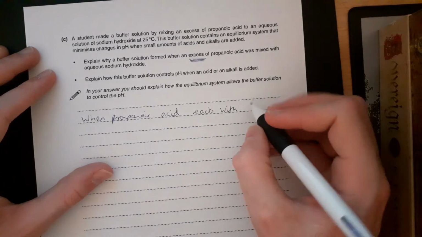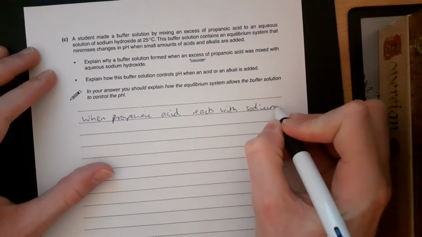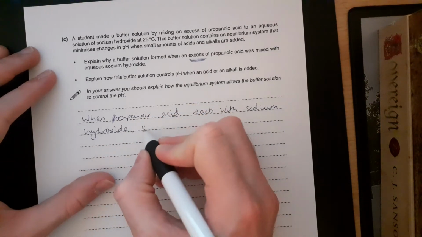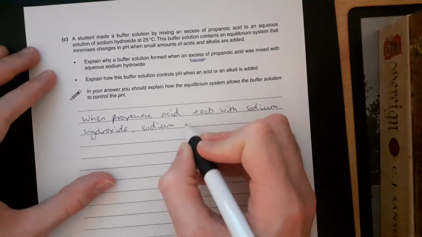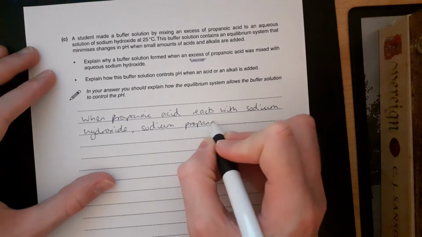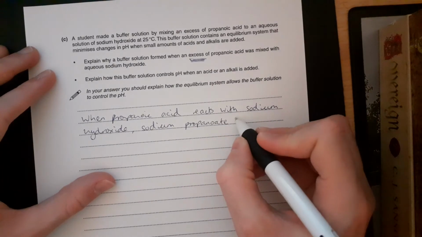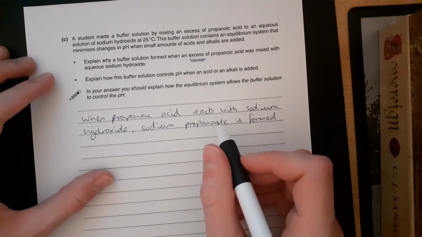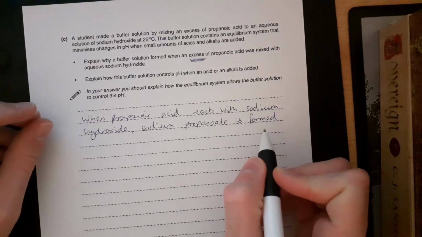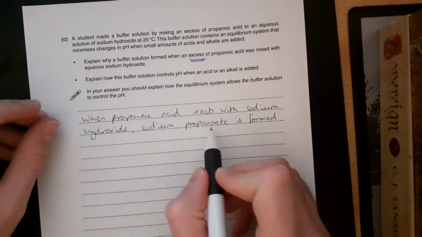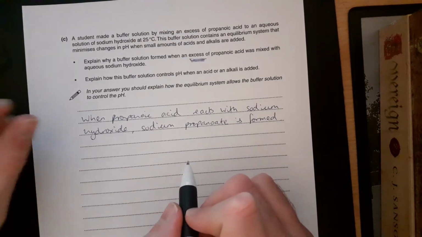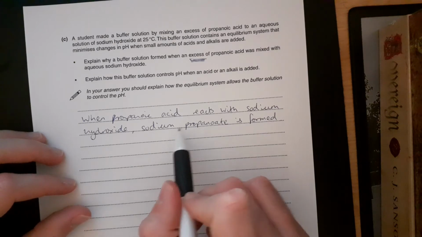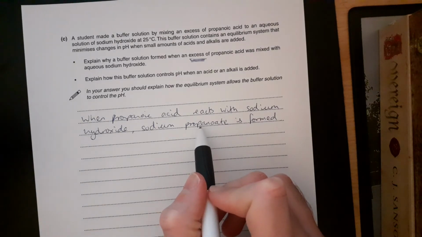When propanoic acid reacts with sodium hydroxide, sodium propanoate is formed. Okay, so that is our conjugate base of the acid. But usually they want you to actually name it. They don't usually give you a mark for saying it forms the conjugate base. So it's good practice to actually write the name. So for a buffer solution, we need to have the conjugate base and the acid as well.